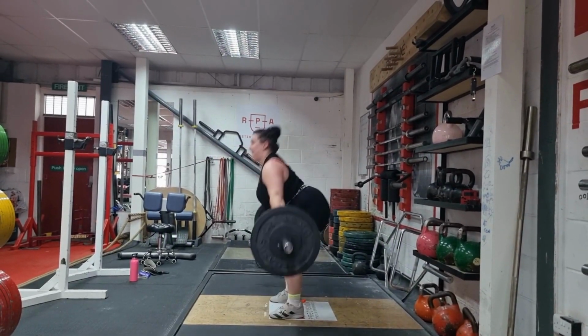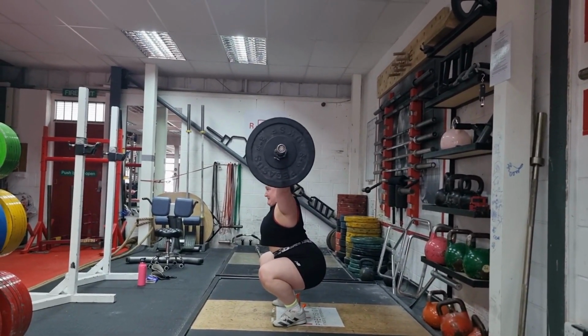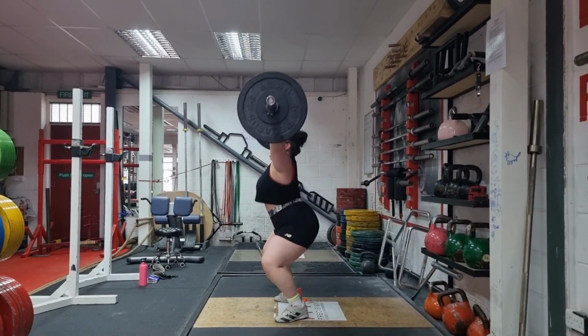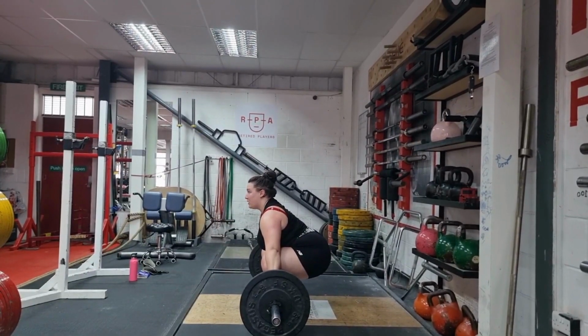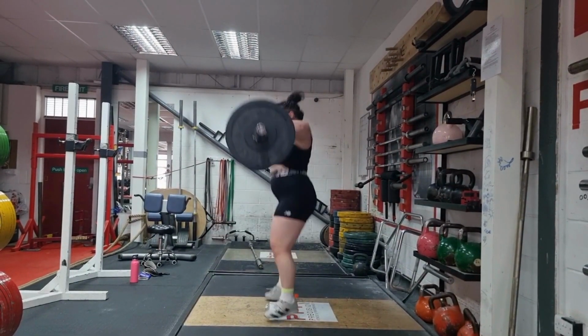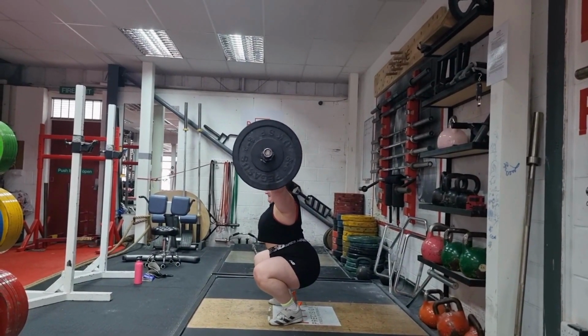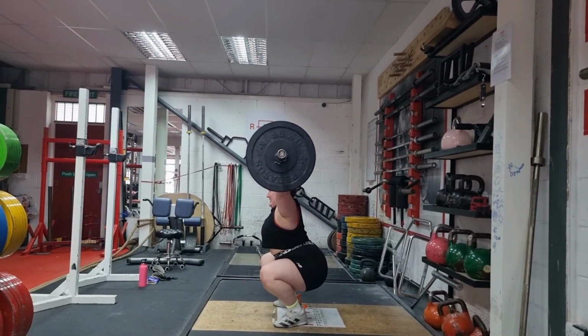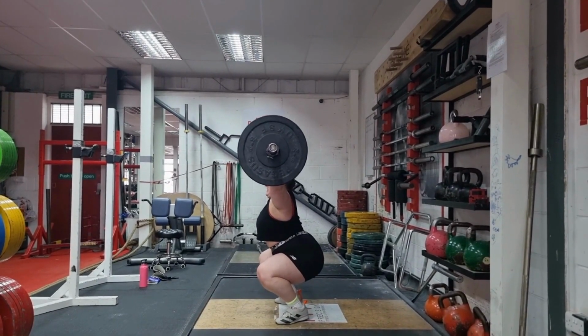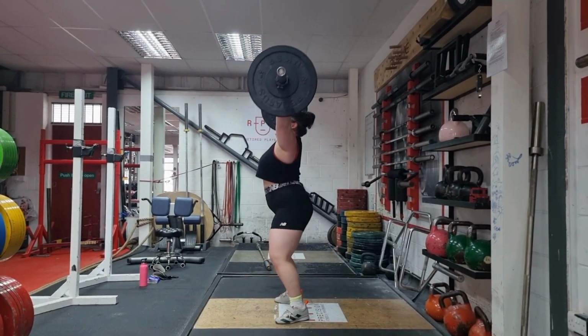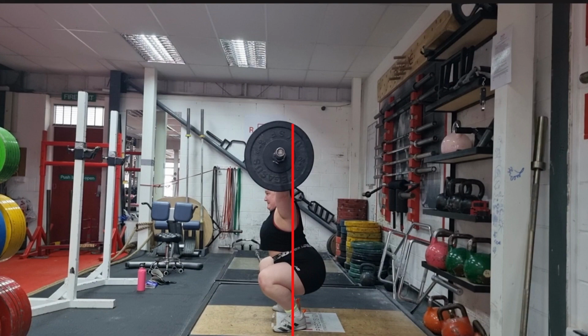Next, we have Faye, who's limited by capacity. Her overhead mobility limits her within the catch position of the snatch. Faye shows good technique in her first and second pull. I've slowed this video down to half speed so you can see the correct bar path, double knee bend, and triple extension. Here, I always look out for athletes showing an early arm bend or incorrect tracking of the knees, as these are extremely common mistakes. Faye shows neither of these, and I can see she understands the movement pattern.